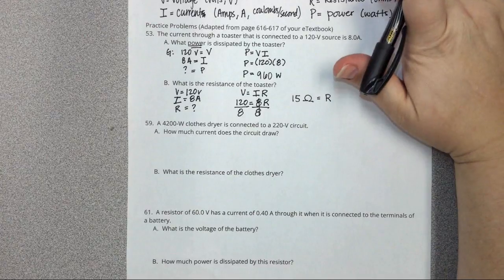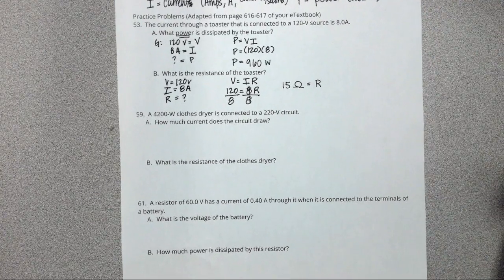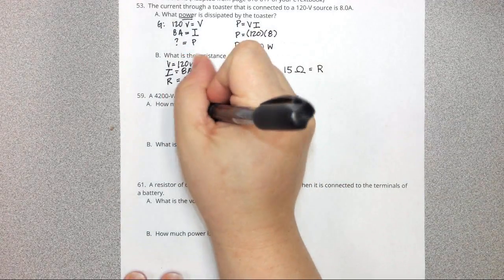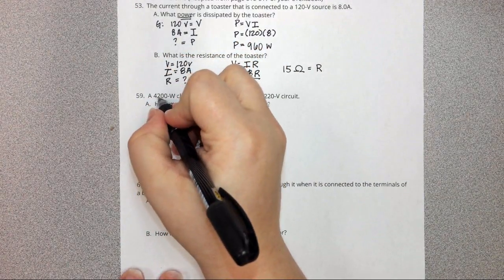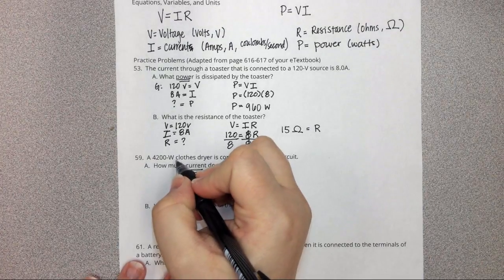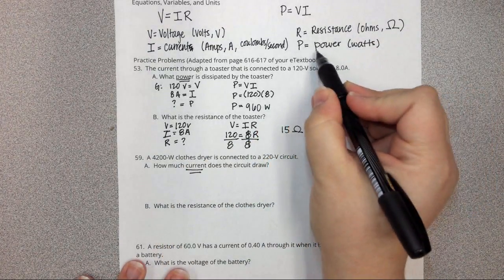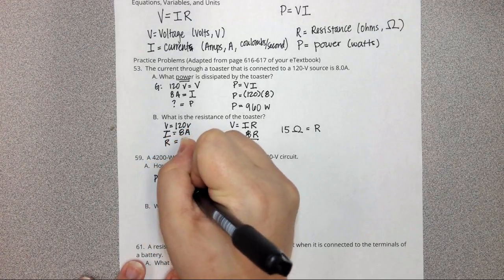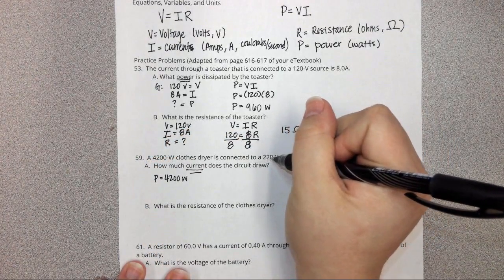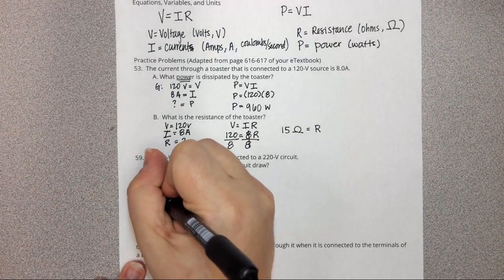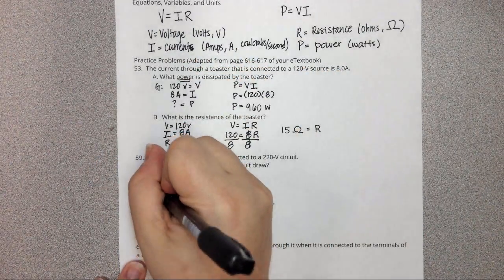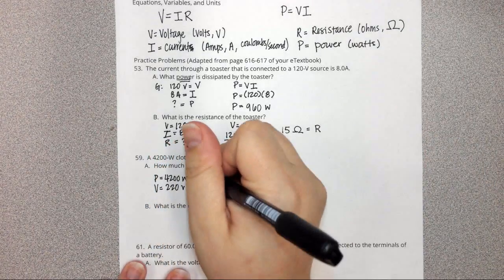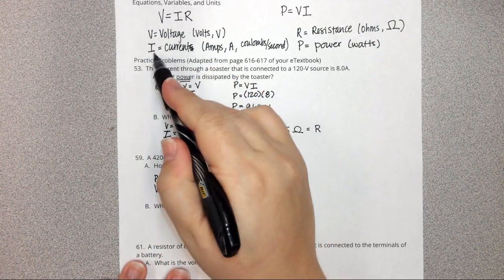A 4200 watt clothes dryer is connected to a 220 volt circuit. How much current does the circuit draw? So we have 4200 watts. So remember, if it's in watts, then that's power. So P is equal to 4200 watts and a 220 volt circuit. And so volts is voltage. So V is equal to 220 volts. And it's asking for current, and current is I.